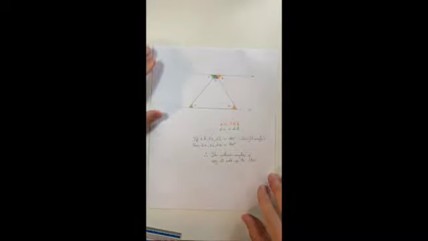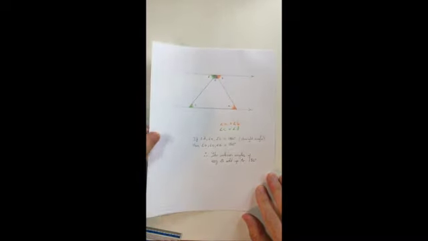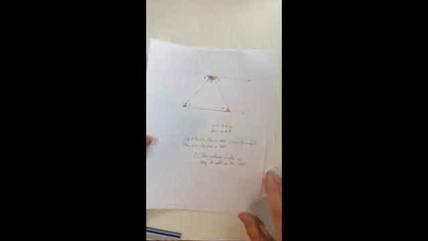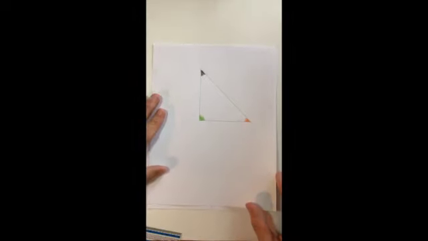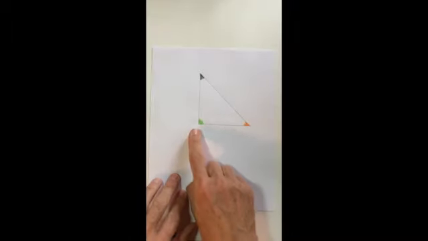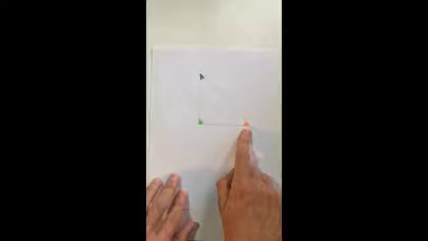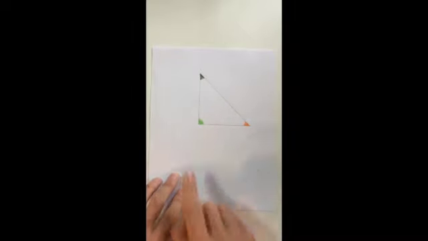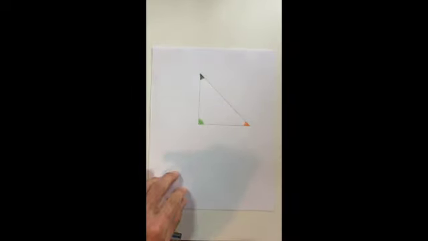Now there's another way of looking at this kind of proof. It's similarly elegant, but it's a little bit more tactile. So we can start with any triangle. We color code it, in this case green, orange, and the black angle.